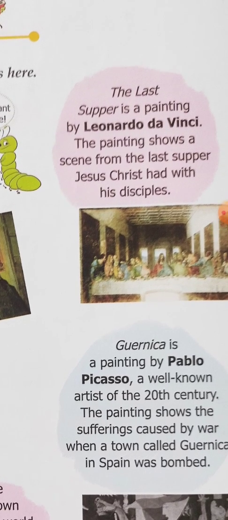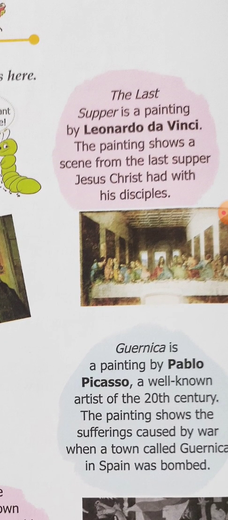Now the second one is The Last Supper, a painting by Leonardo da Vinci. The famous painter Leonardo da Vinci is a world renowned and world famous painter, and he has painted the famous painting of The Last Supper. The Last Supper was a meeting of the followers of Jesus Christ, where they had a meal together. Okay, so they ate the meal together, and people say that meal was the last supper, because after that Jesus Christ was sentenced to death and he was crucified.